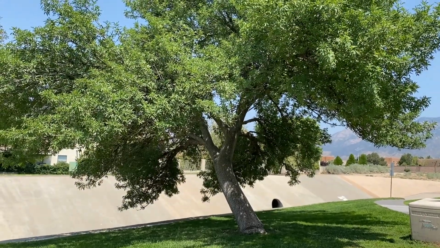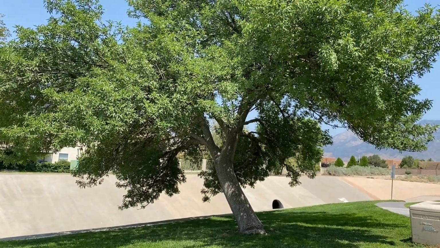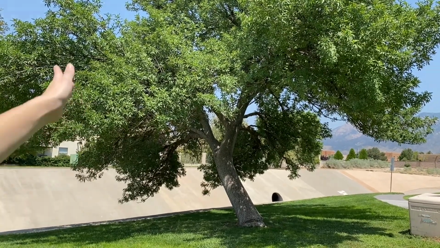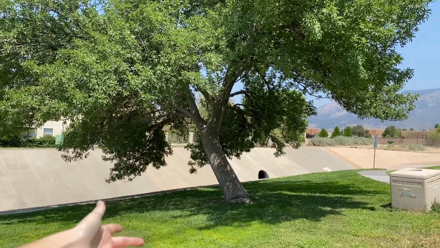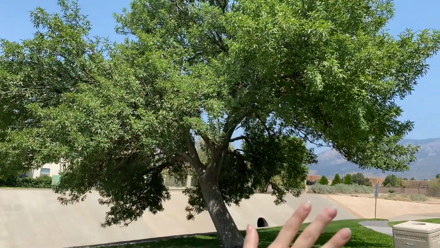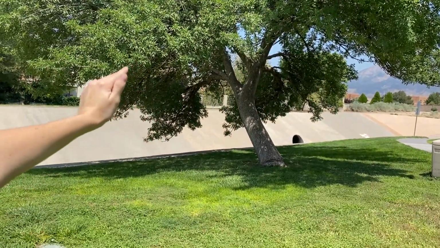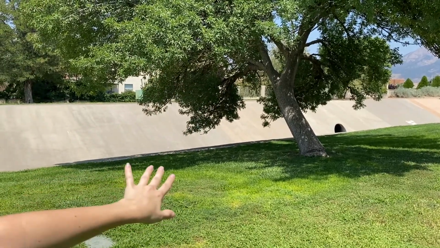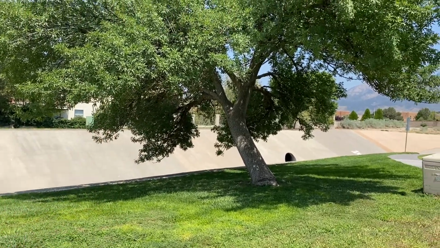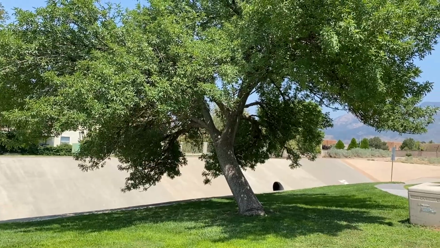Okay, so the next step of our tree adoption process will be looking at the overall balance of the tree. As you can see, the trunk is pretty slanted, and I can also see that overall the branches look pretty balanced, but on the far side of the tree, you can see that some of them are hanging a little bit low, so that's something that I would also note in the section asking about the balance.